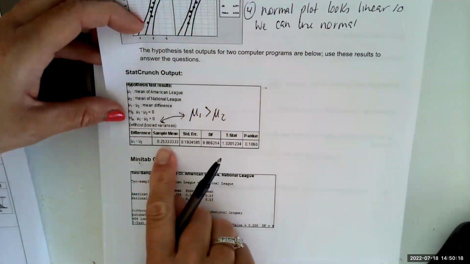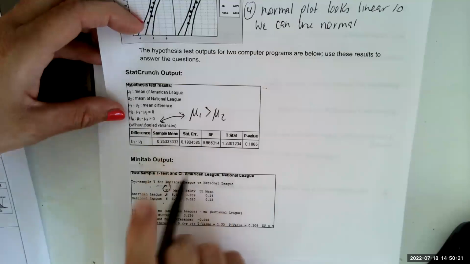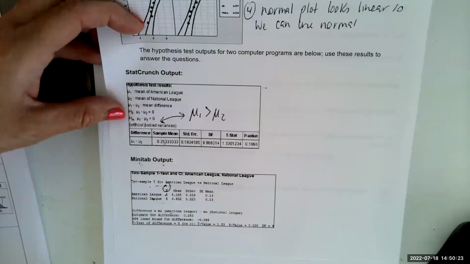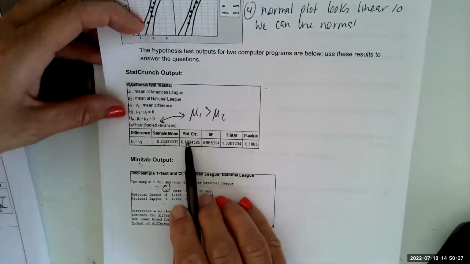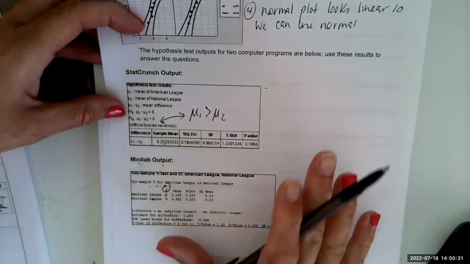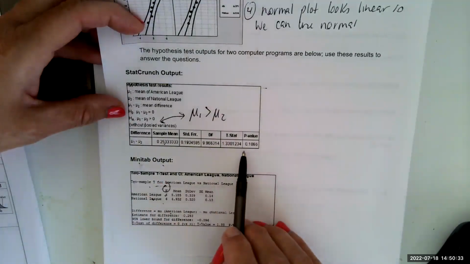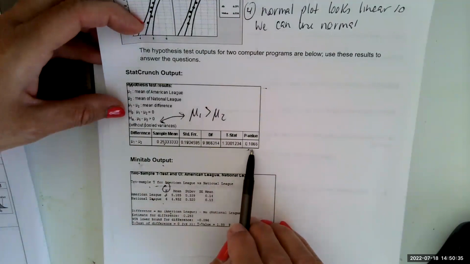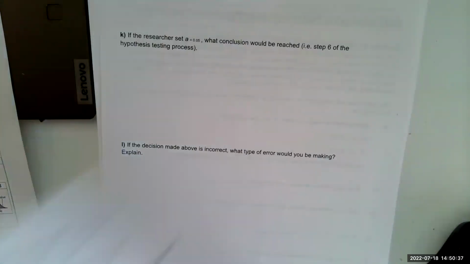Here is the sample difference between them. So it does appear to be positive. And the standard deviation and degrees of freedom are calculated, a bigger calculation that we don't have to worry about calculating. And here's our p-value, 0.1066. So let's look at the questions.